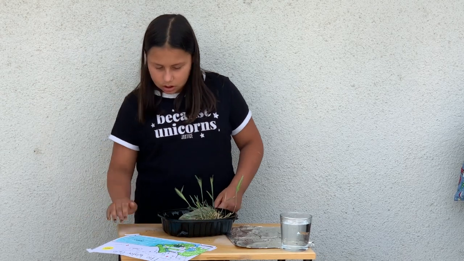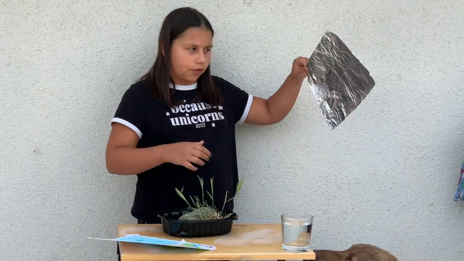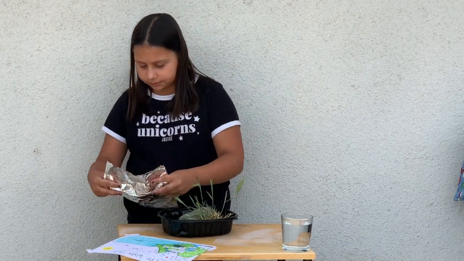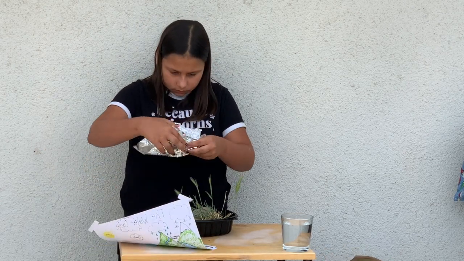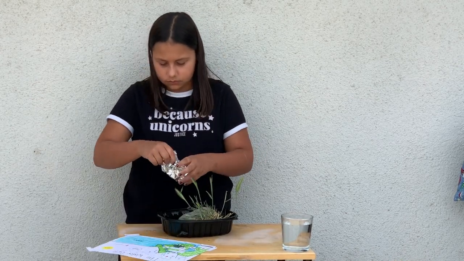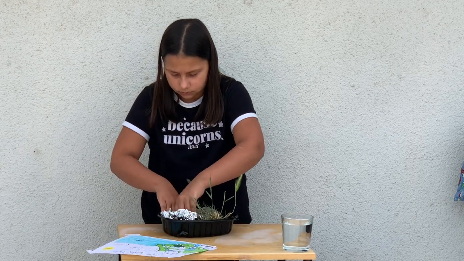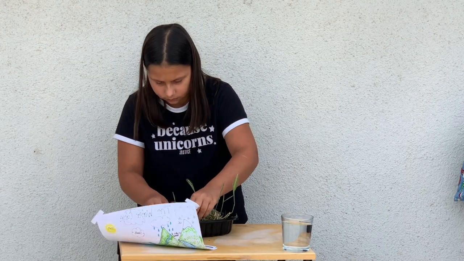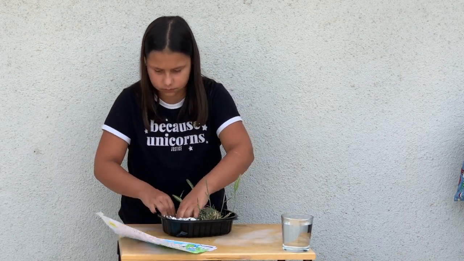Okay. Then we have a piece of foil over there. What's the foil for? The foil is going to be the bottom of our ocean. Okay, so you have to make a bowl shape out of that. Yes. Make sure it goes all the way down and you don't have foil sticking up over the edge, or you might have trouble closing the container.